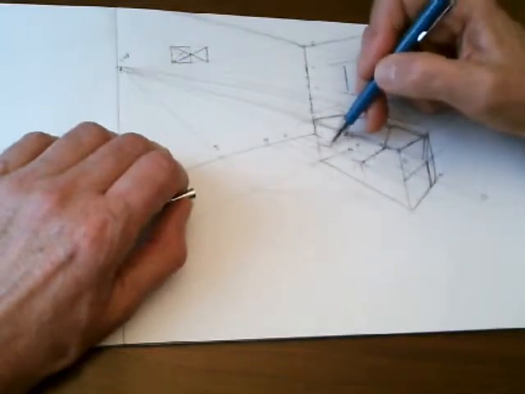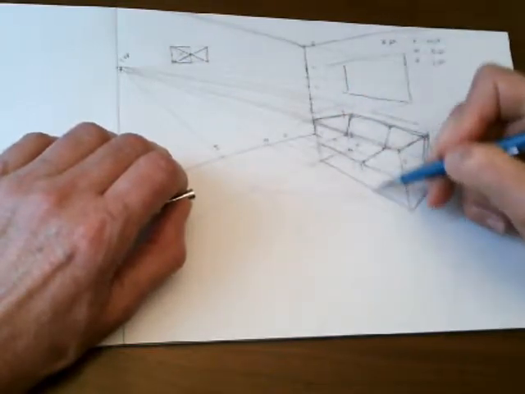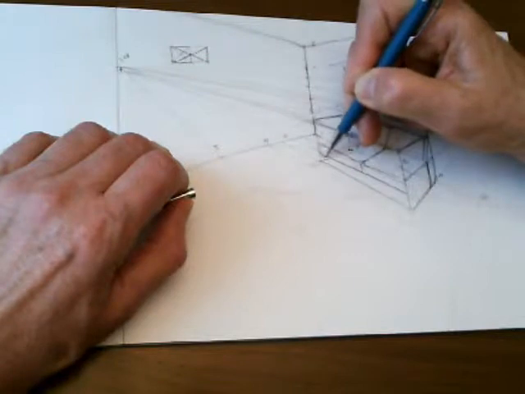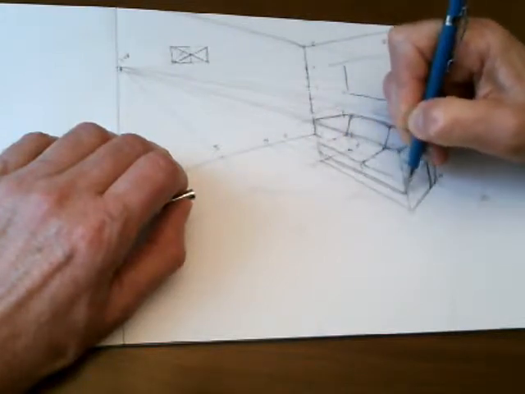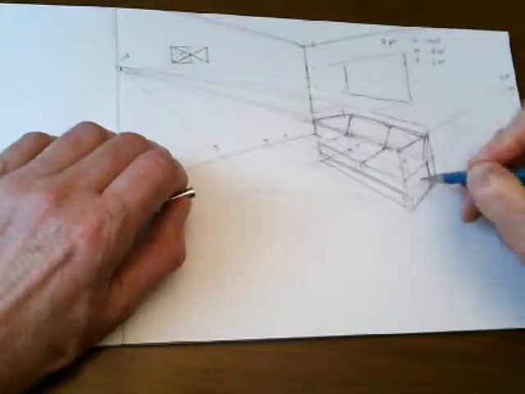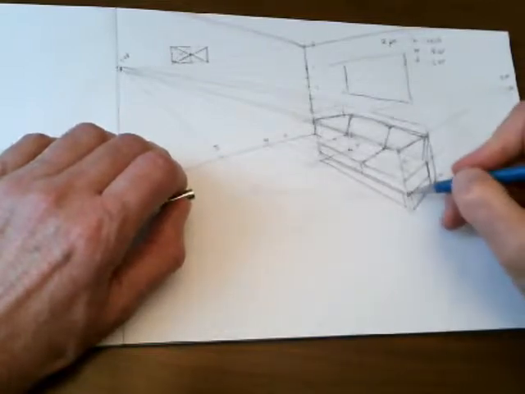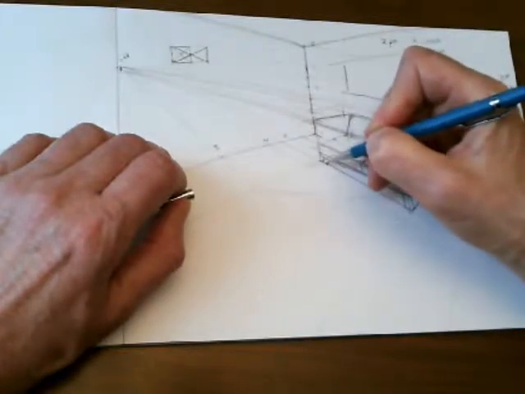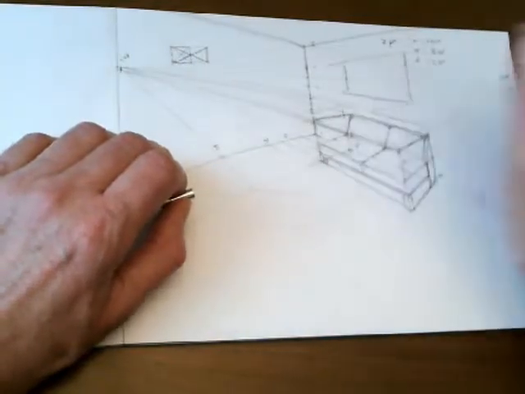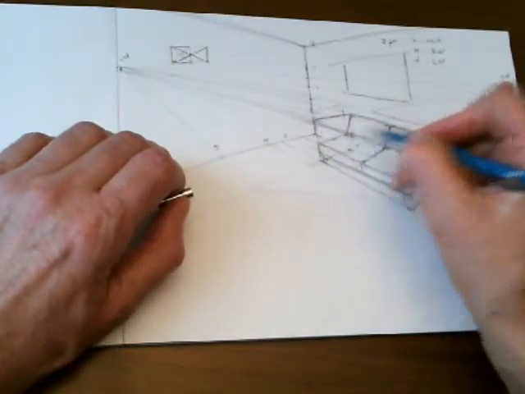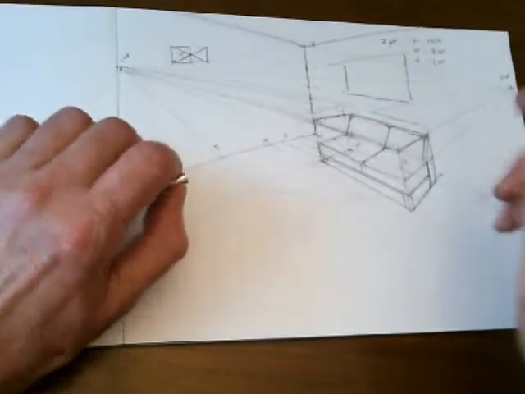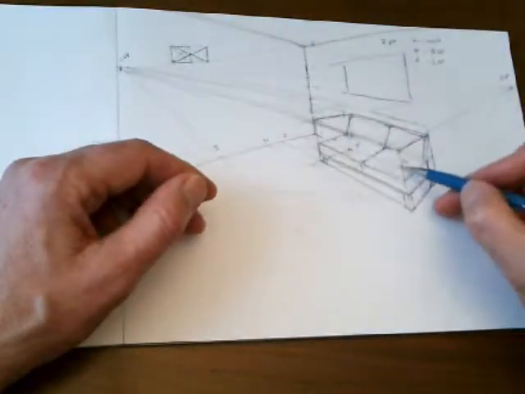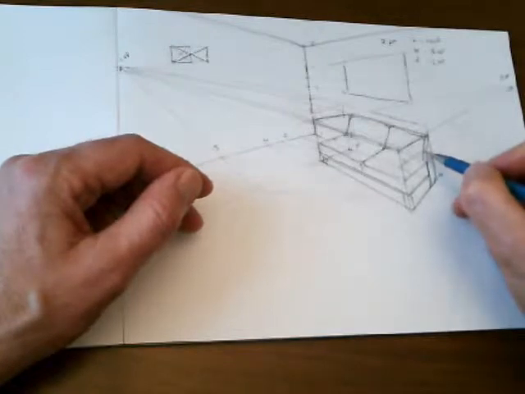Halfway between the seat cushion and the floor, I want to make a support. And my legs. The arm is going to be about halfway between the seat and the top, so the arm is going to attach here.